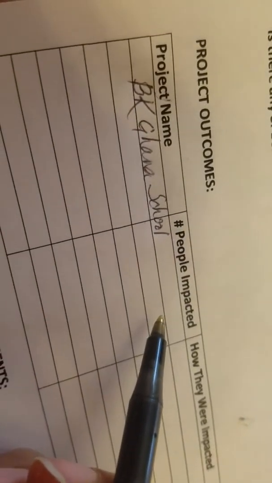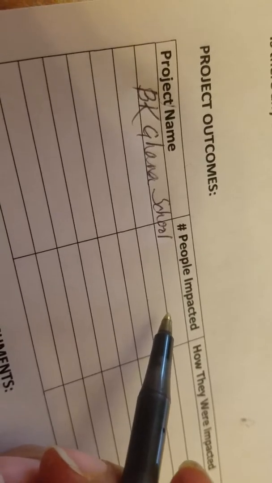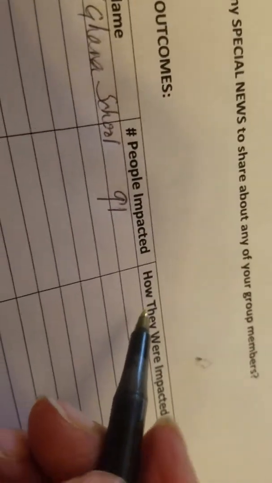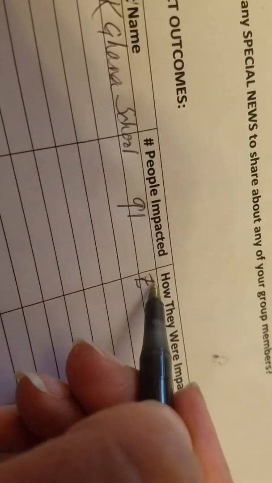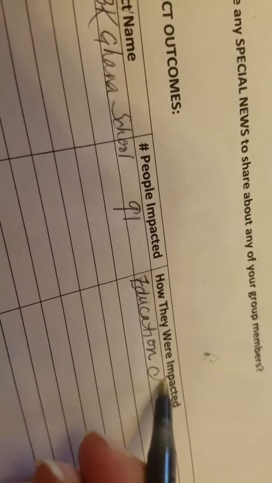And so the number of people impacted would be, say they have 91 students at the school, you're impacting 91 people, right? And how are they impacted? You're providing education for children ages blah blah blah. Okay, so you can go on and talk about the specific things that you're doing.